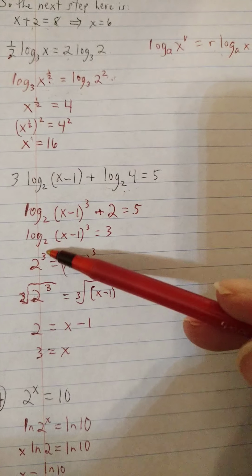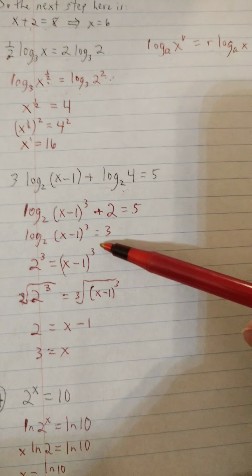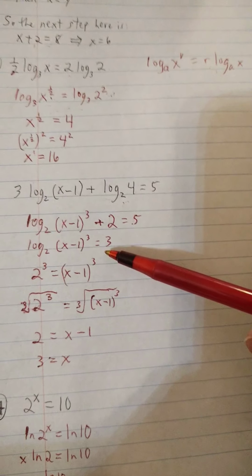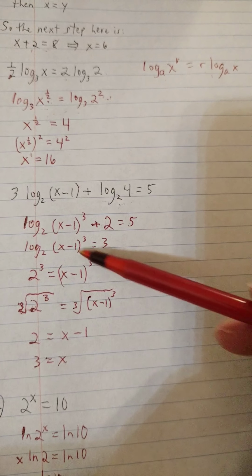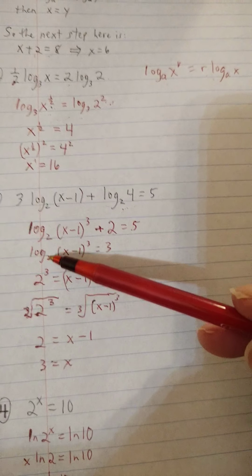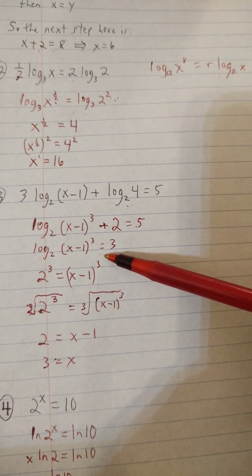You got to identify what you're looking at. This is a log equation. What's the best way to solve a log equation? Rewrite it in its equivalent exponential form. You got to remember that. On a test, if you don't remember that, how are you going to solve for x here? I'll say it again since it's so important. It comes up all the time. How do you solve a log equation? Rewrite it in its equivalent exponential form.